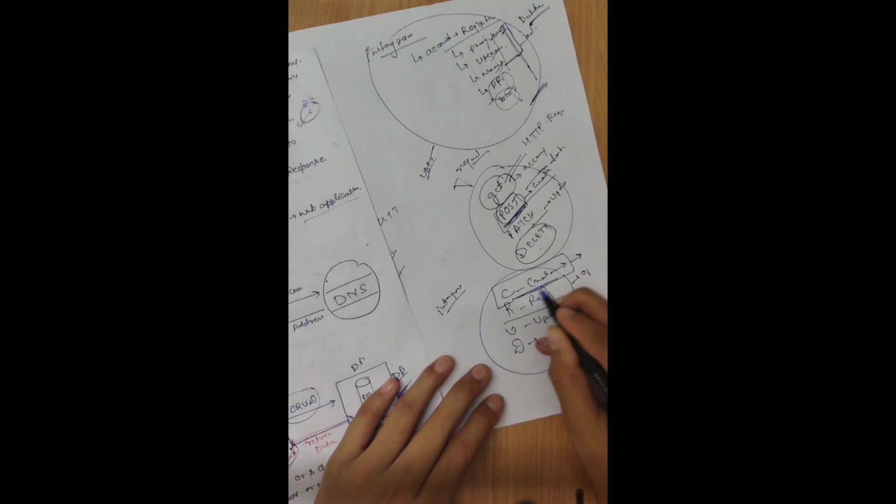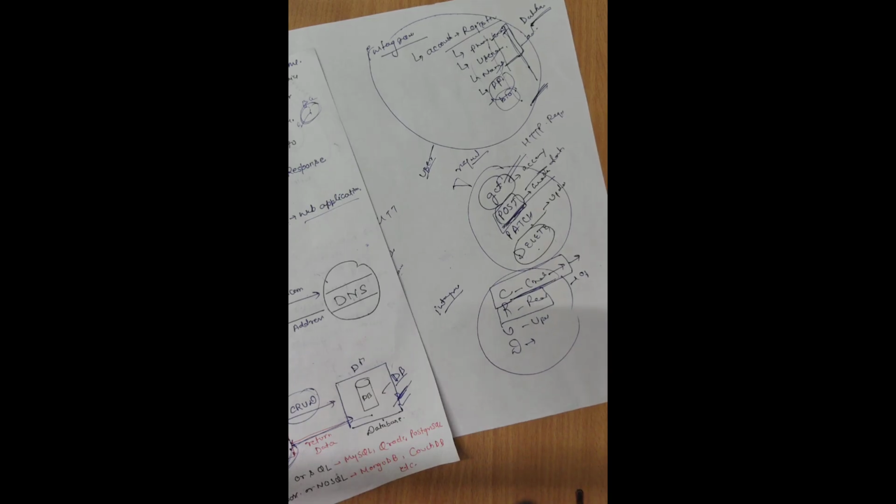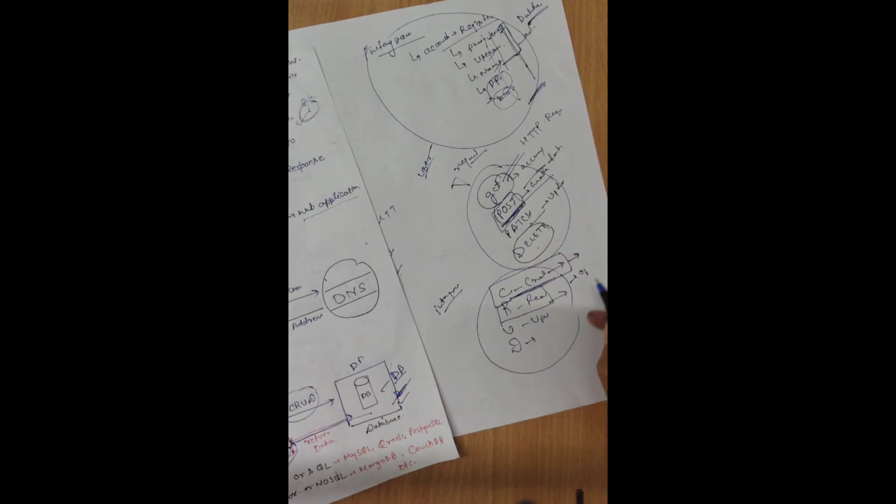Now in case of read, we don't want to occupy storage of the database. We just need to access the data, the data that is already stored in the database. Let's say a user wants to access his profile, so in case of access it is a read. Read means basically we want to get, so in that case it is a read operation.